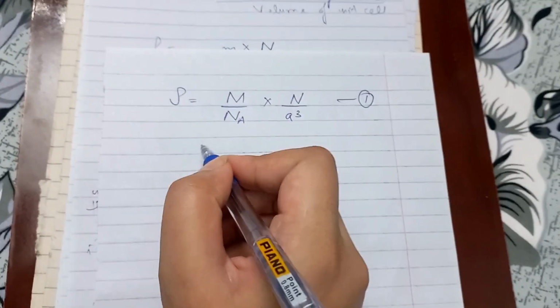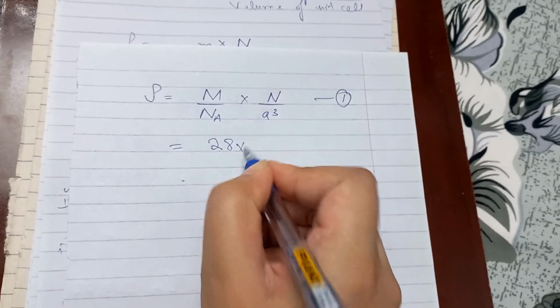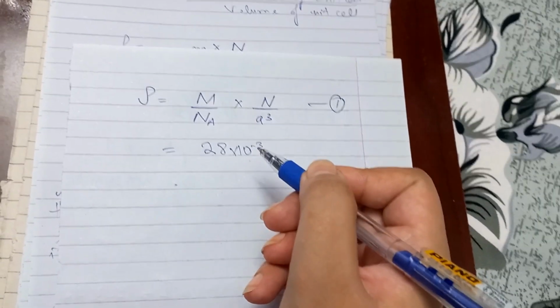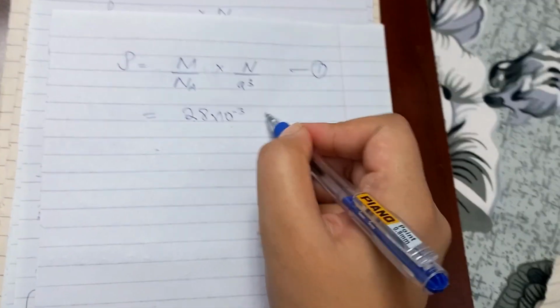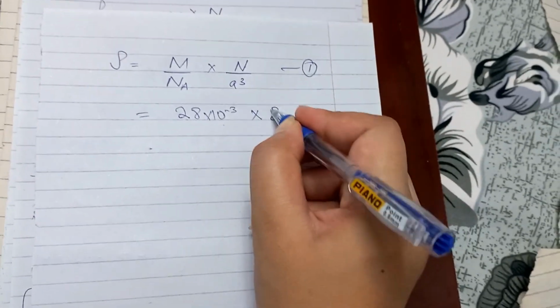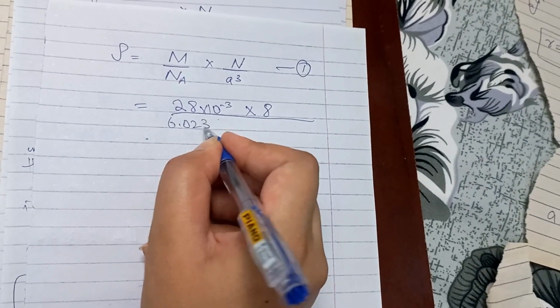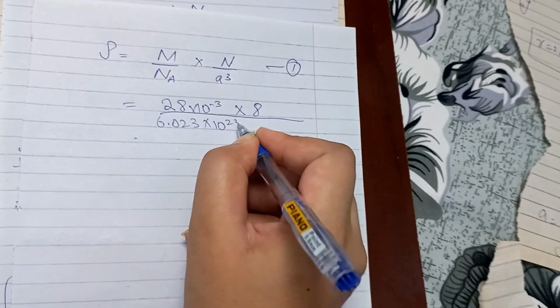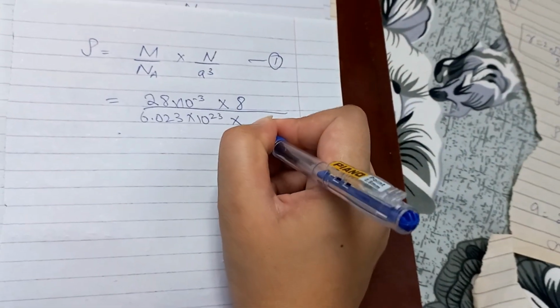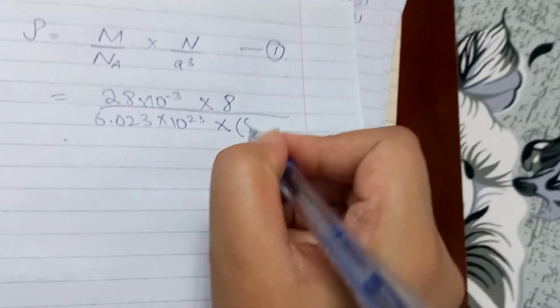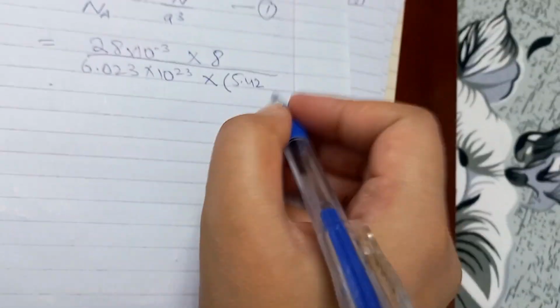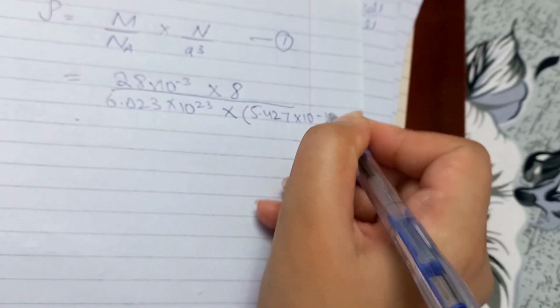So let me put all of these values into equation number 1. Molar mass is 28 multiplied by 10 to the power minus 3. Keep in mind SI units. Capital N is just a number, which is 8, divided by Avogadro's number, which is 6.023 multiplied by 10 to the power 23. And a cube, a was calculated to be this, 5.427 multiplied by 10 to the power minus 10 with the whole cube on it.